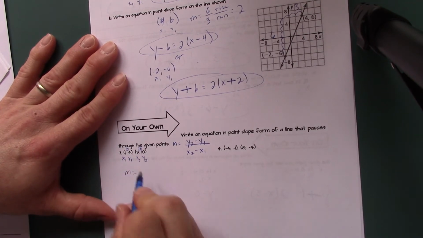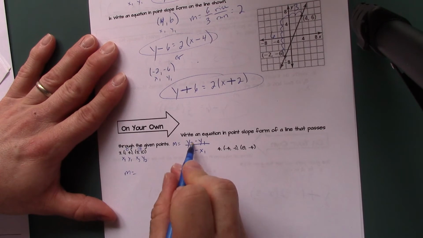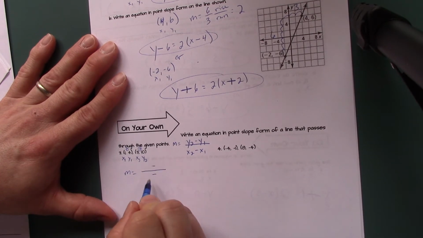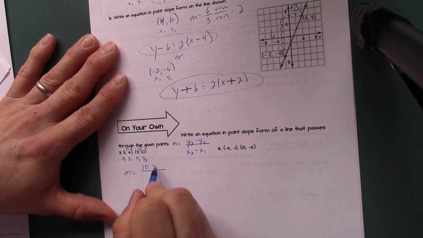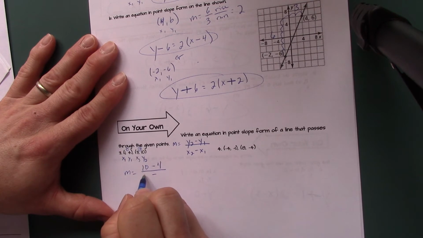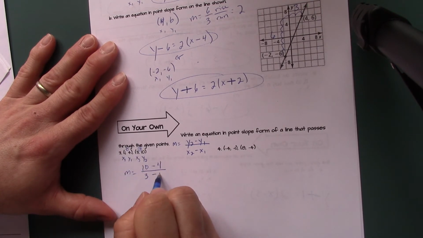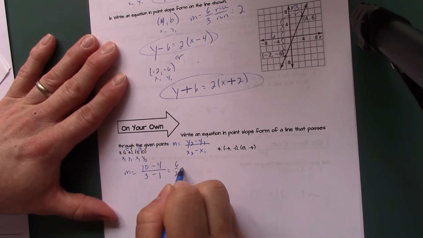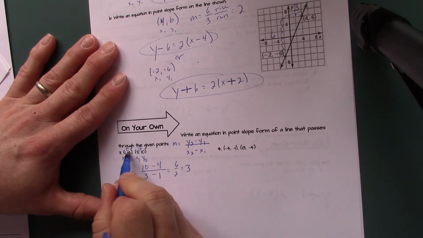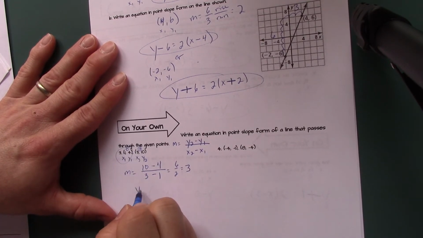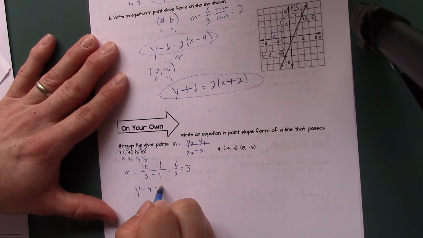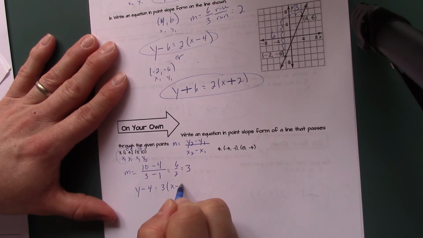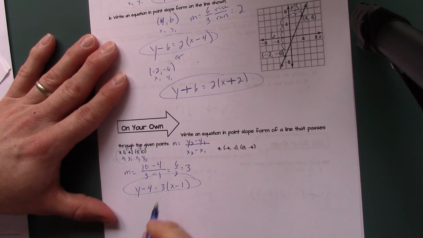So I've got to find my slope first, which is, again, y. So I'm going to put this with minus signs. y2 is 10, y1 is 4, x2 is 3, x1 is 1, and 6 over 2 gives me 3. I've got my x1 and y1 right there, so I'm going to write it. y minus 4 equals the slope times x minus x1. And that's it. It's good enough.